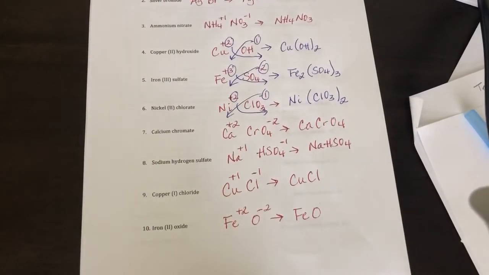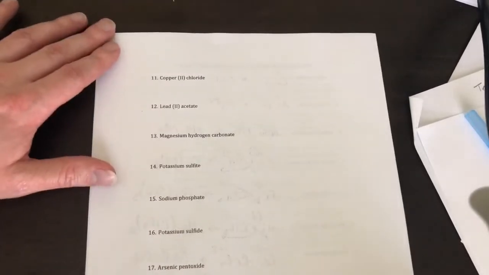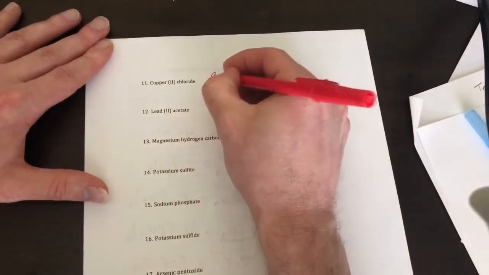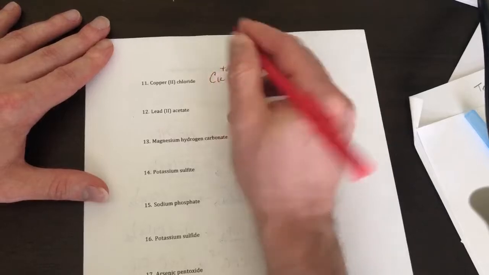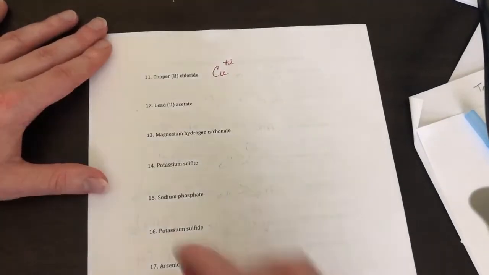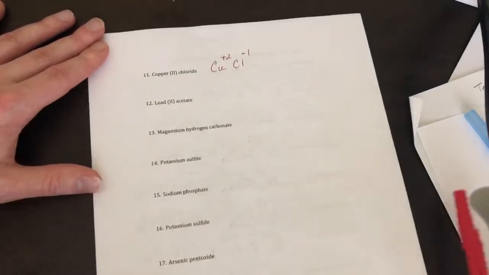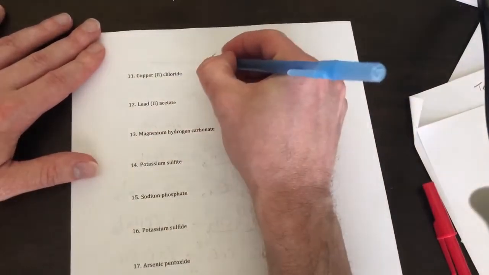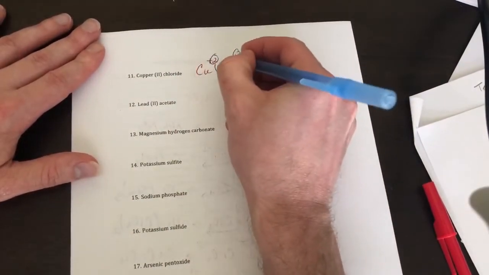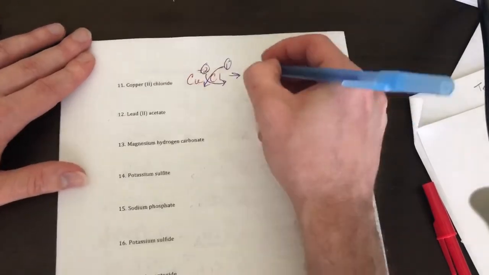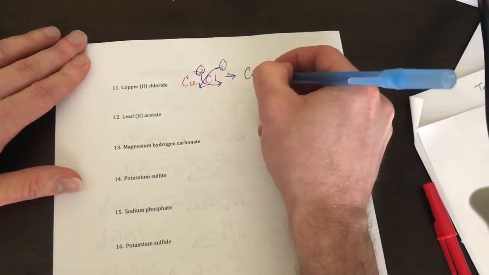Okay. Now let's go on to the back. Okay, copper 2 chloride. Symbol for copper is Cu with a +2 charge. Chloride is Cl with a -1 charge. They are not equal and opposite, so we have to crisscross. So we bring the 2 down here, the 1 over here, so it becomes CuCl2.